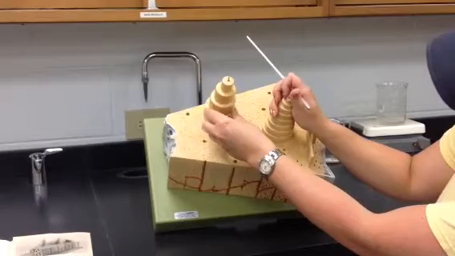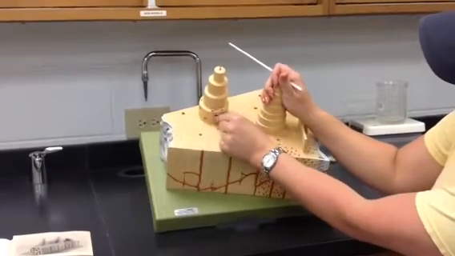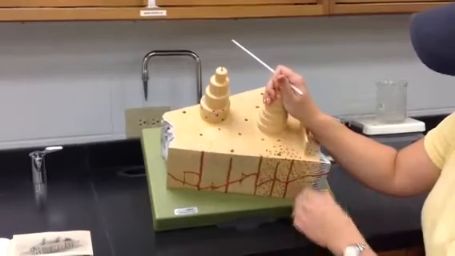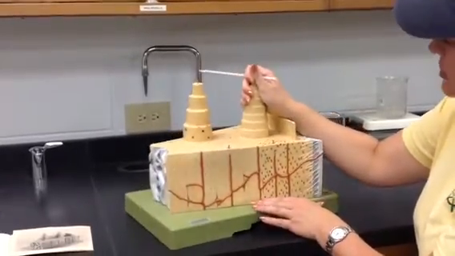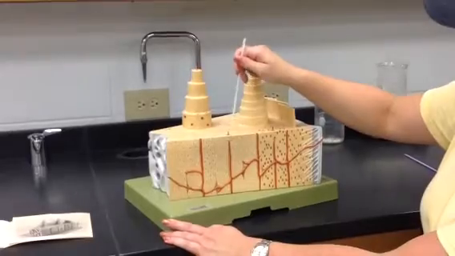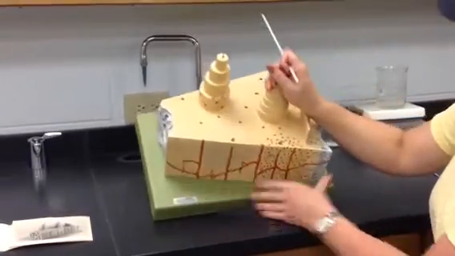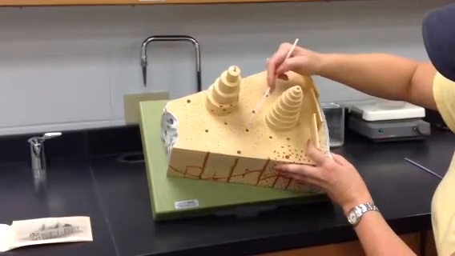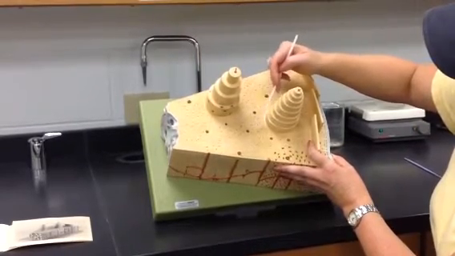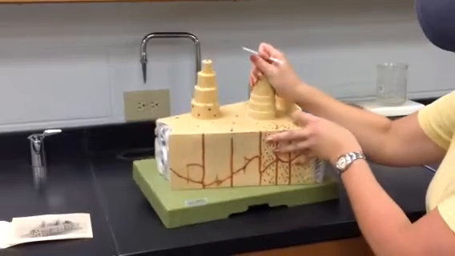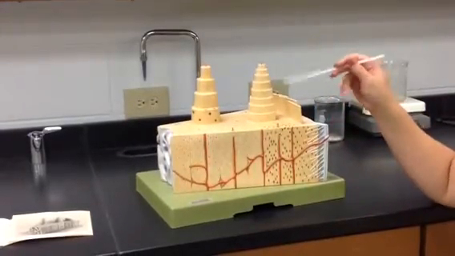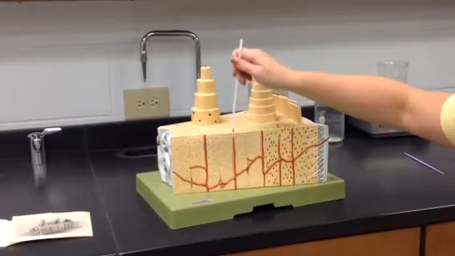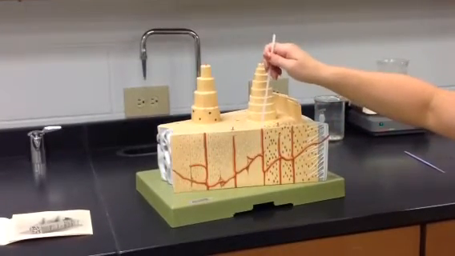So technically, although they only drew lacuna on this one, they would be on all of these levels as well, on all those layers. Okay, so that's your osteon, central canal, and your lacuna. You can again see the little lines radiating outward from the central canal towards the lacuna, and those are your canaliculi. The other canals that we have in here are the Volkmann's or perforating canals, and those are the ones that connect the central canal of one osteon to the central canal of another osteon.